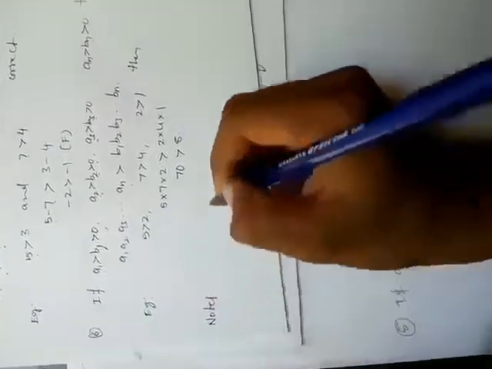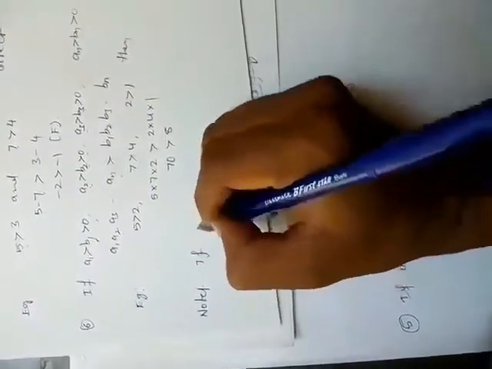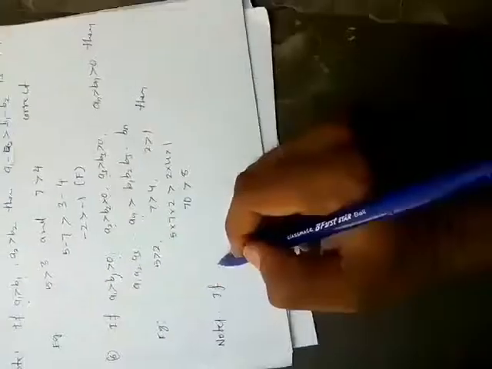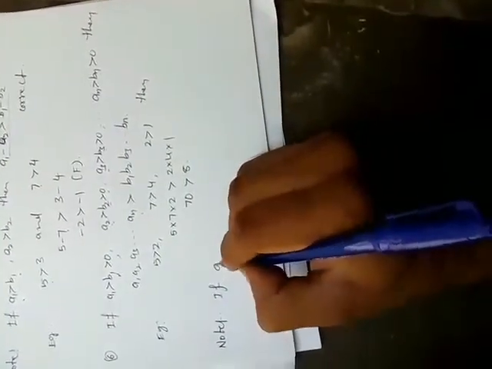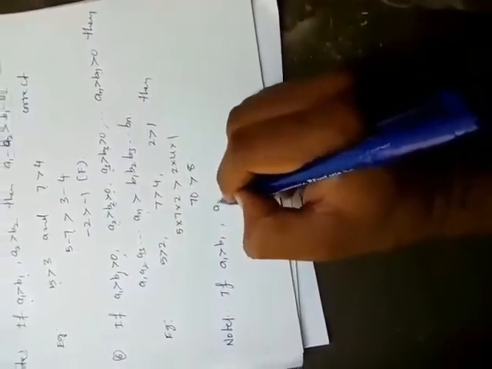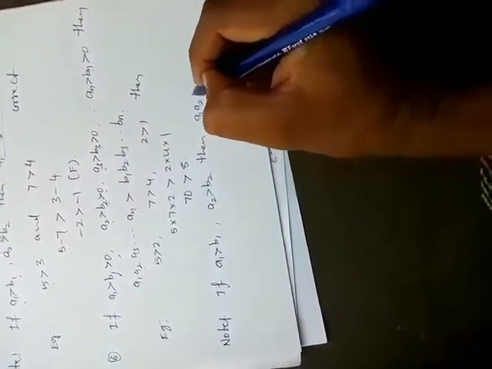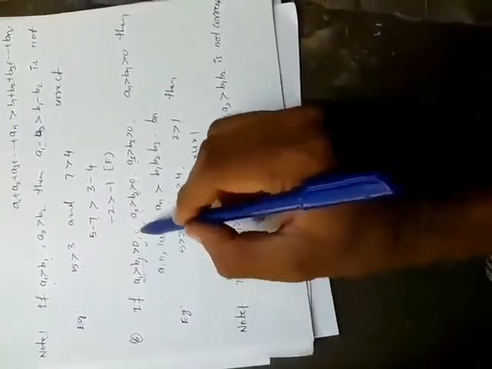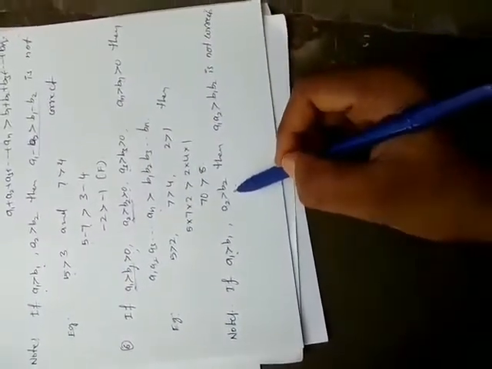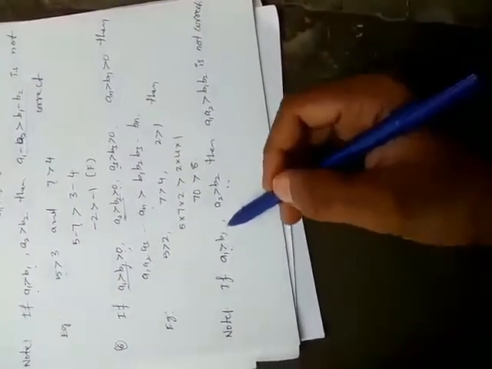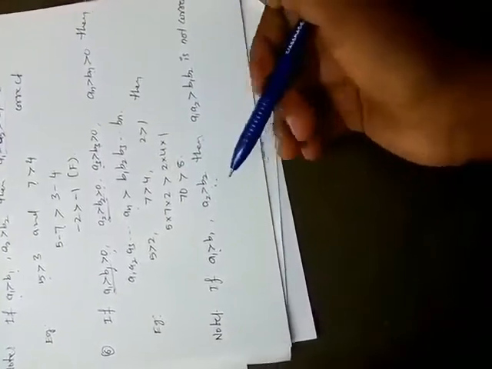Note. If a1 greater than b1, a2 is greater than b2, then a1 a2 is greater than b1 b2 is not correct. So what is the difference between both here? a1, b1, a2, b2 are all positive terms. Here positive is not mentioned. So if positive is not mentioned, it means a1, b1 terms are either positive or negative, any one.